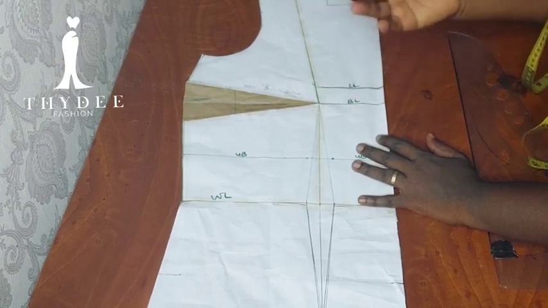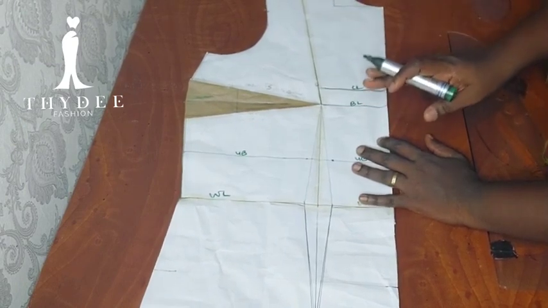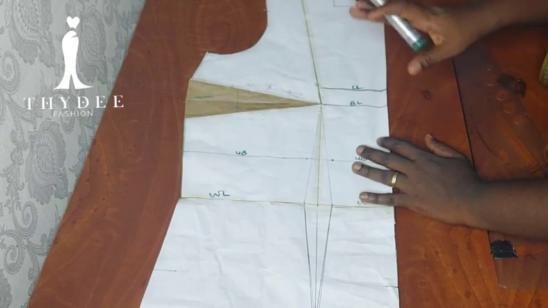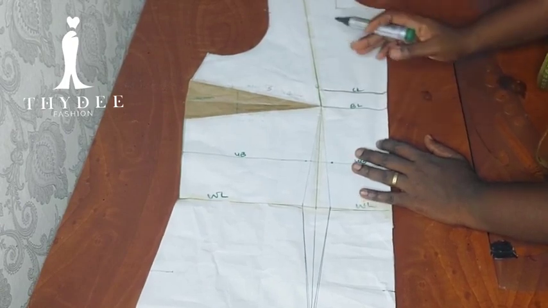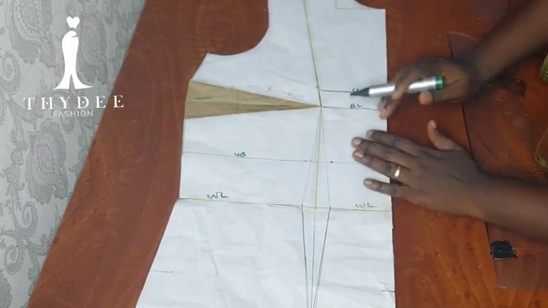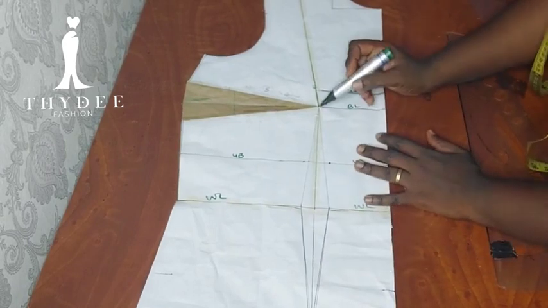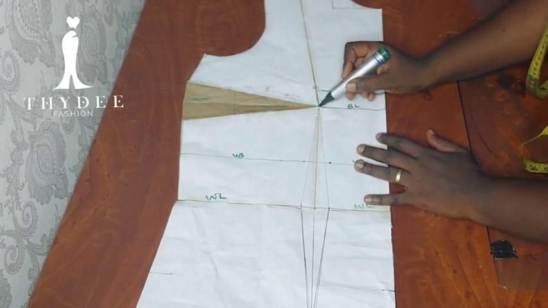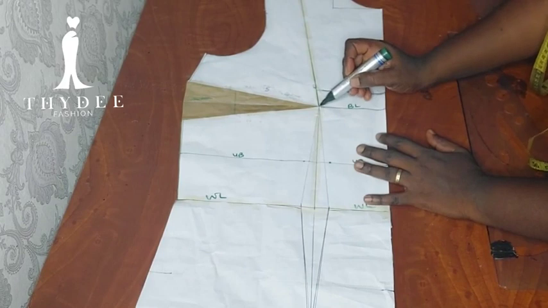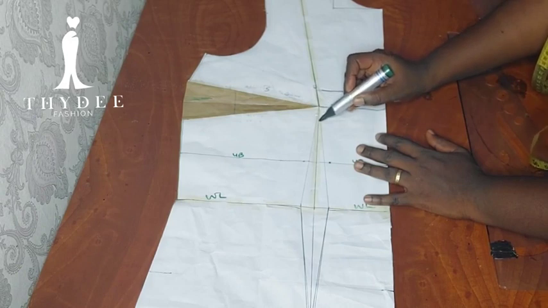Of course, I'm sure most of us that are beginners, if you have been following my videos, you would have noticed how I try to change one or two things on my pattern. Now from the bust point, professionally speaking, your dart is not supposed to start from the nipple point. You have to come down by at least 1 inch.